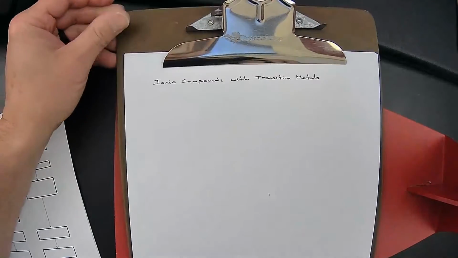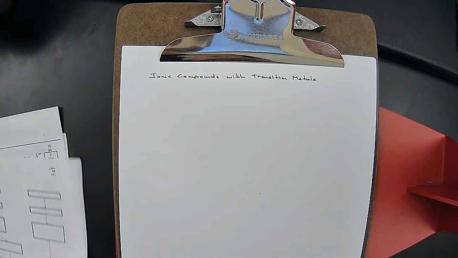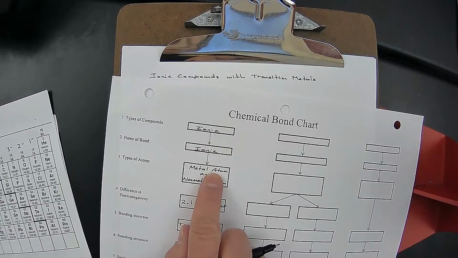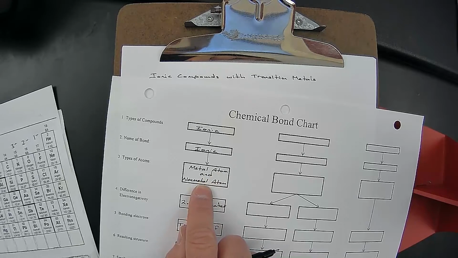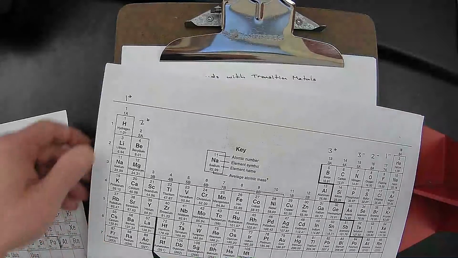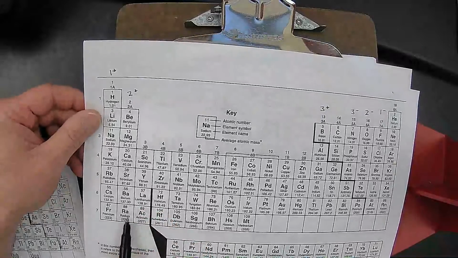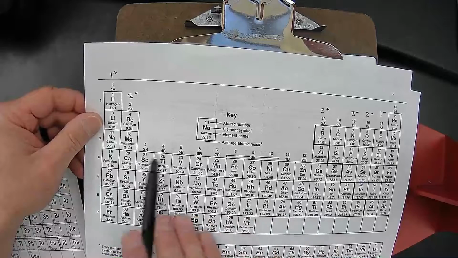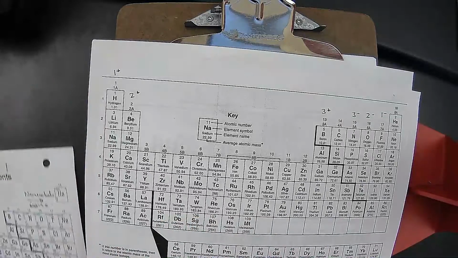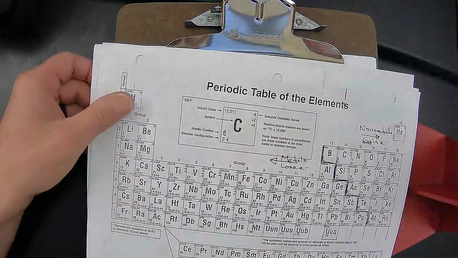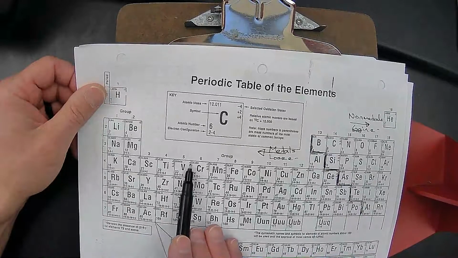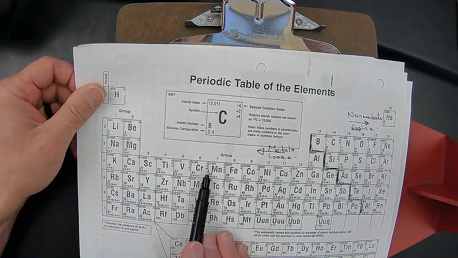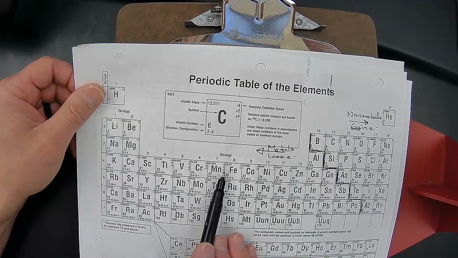And what makes transition metals different than typical ionic compounds? We're still dealing with a metal atom and a non-metal atom, but with transition metals we're dealing with this middle section of the periodic table, the D sublevel. And what we found about the D sublevel is, in many cases, the transition metal will have multiple charges that it can be.